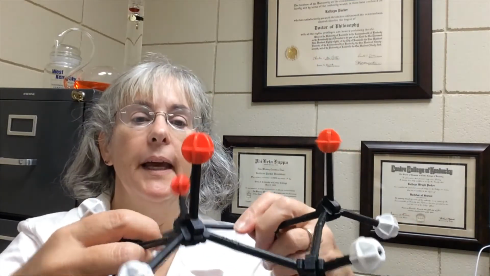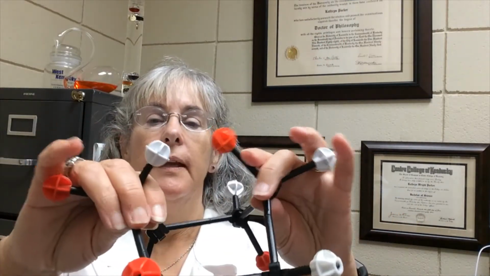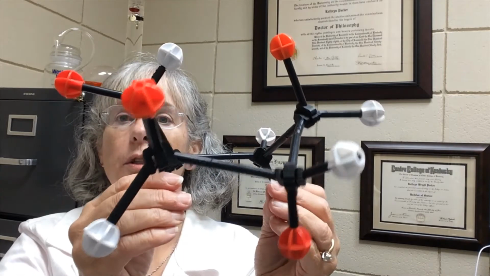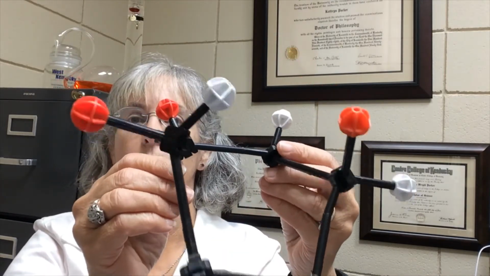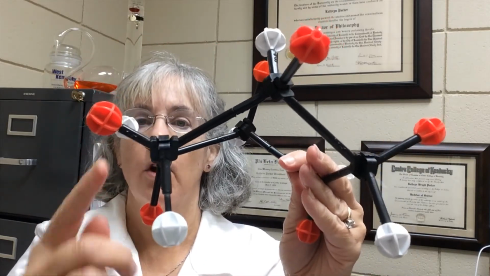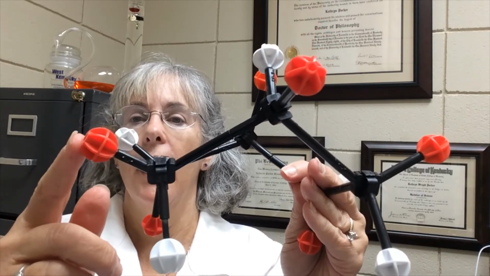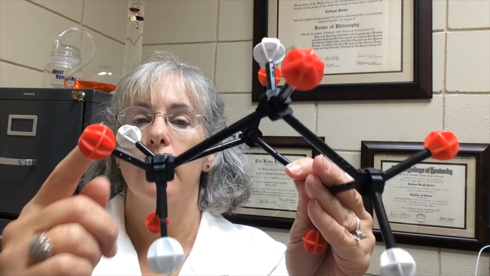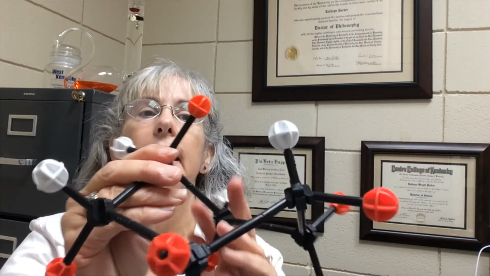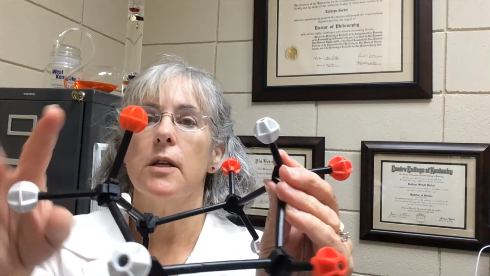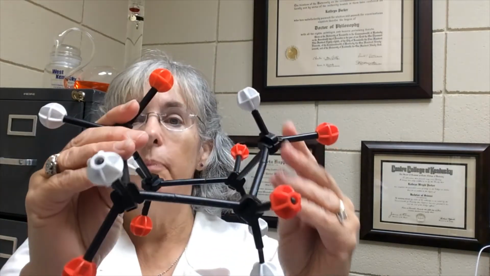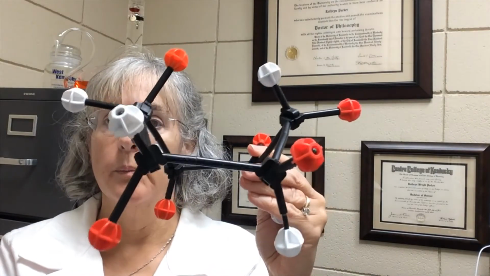Now this ring is able to flip and move around. It can also be in a boat configuration. This is hexane in a boat. And if we pick 2 carbons to look down, we will see that these are eclipsed. The red and white are right behind each other, so they're eclipsed. The other problem with our boat formation is that we've got steric hindrance here at the top. These, particularly if they're large groups, get in each other's way. So the boat conformation is less stable.